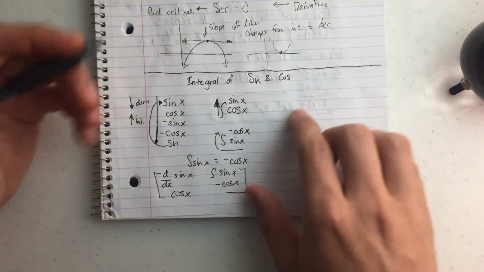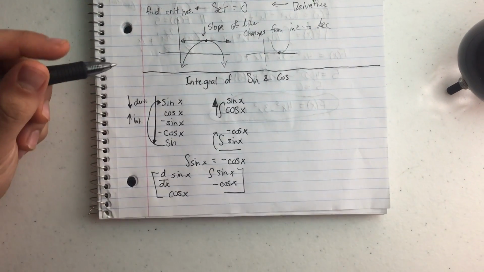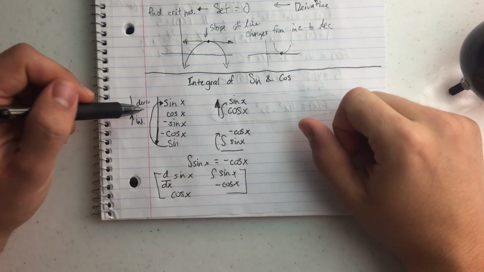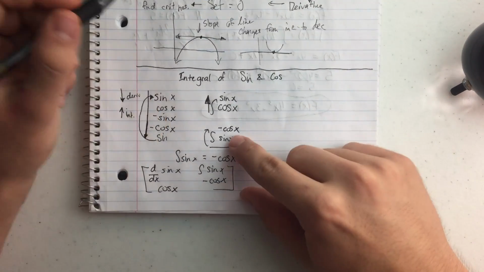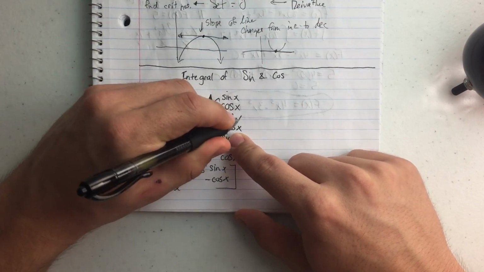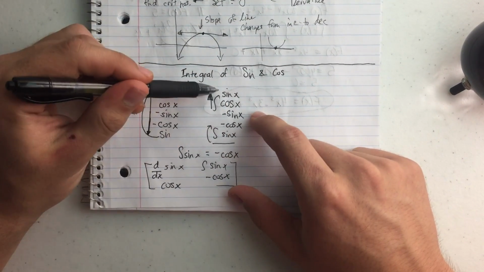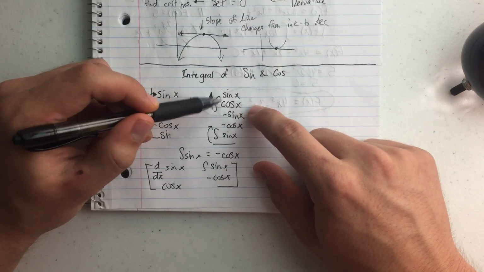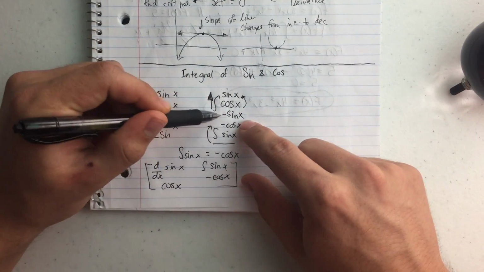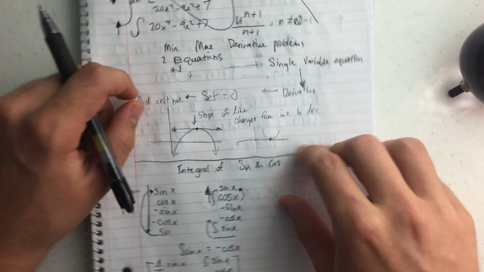So just remember that derivative is going down, and you can even draw this on your paper. Derivative is going down, integral is going back up in power. So the integral of negative cosine x would be negative sine x. Because I'm going to go to sine up here, just like going from cosine x to sine x, but because the cosine's negative, the negative stays. And so that's how to think through those.